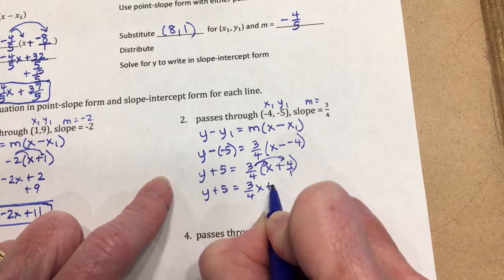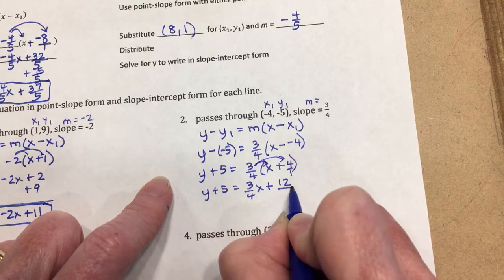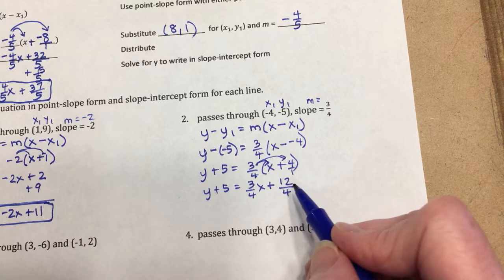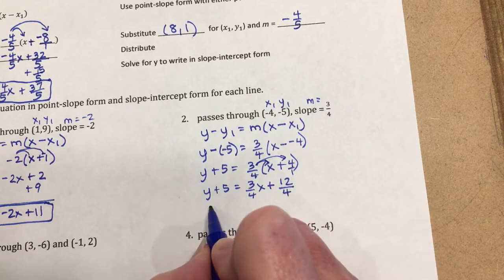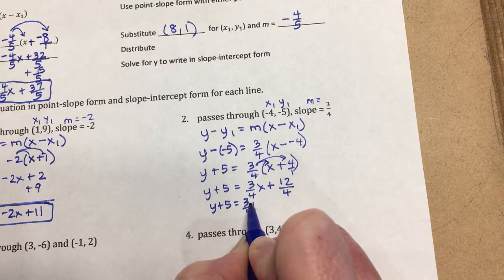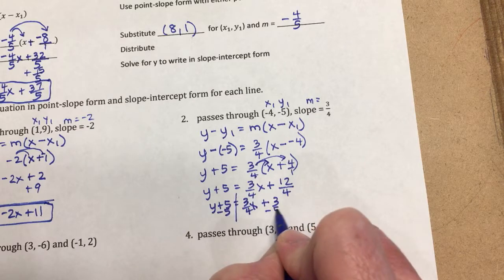3/4 times 4 over 1. So 3 over 4, top times the top is 12. 4 times 1, bottom times the bottom is 4. Now this time, this is a little easier because 12/4 will simplify. So I still have y plus 5 equals 3/4 x plus 3. And then I can solve by subtracting 5.